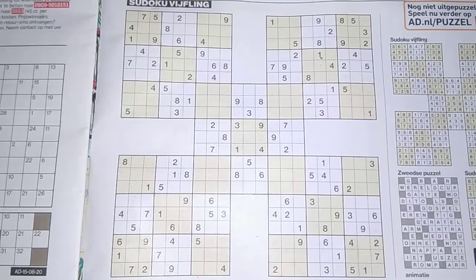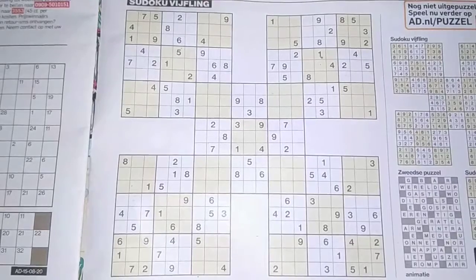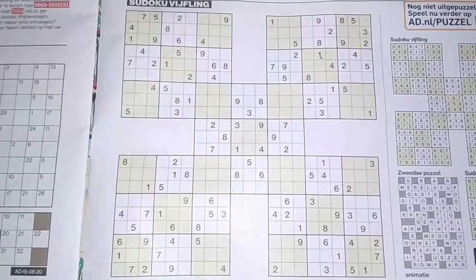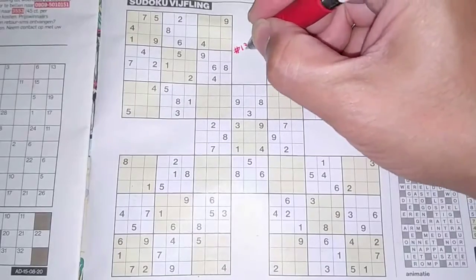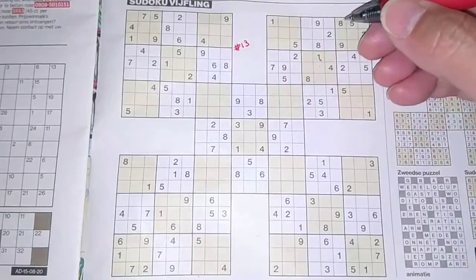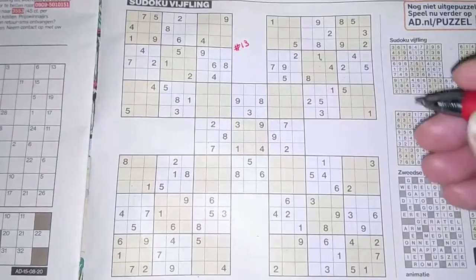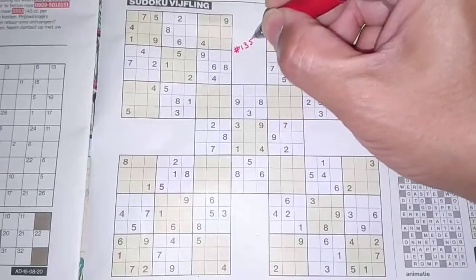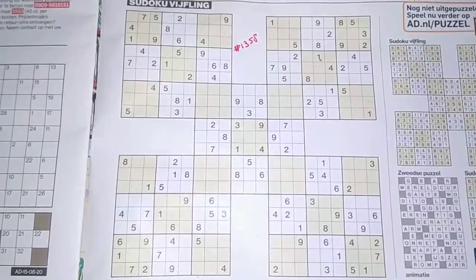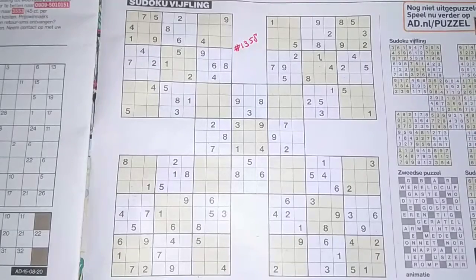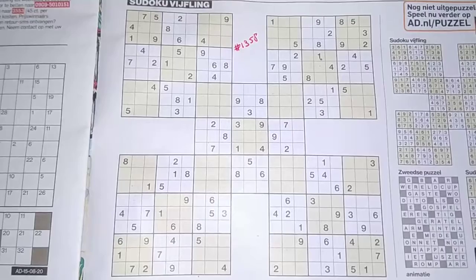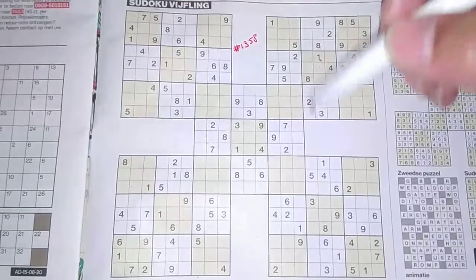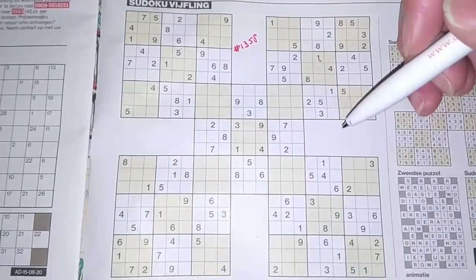This will be number 1, 3, 5, 8. Yes, 5, 8. So let's get started.